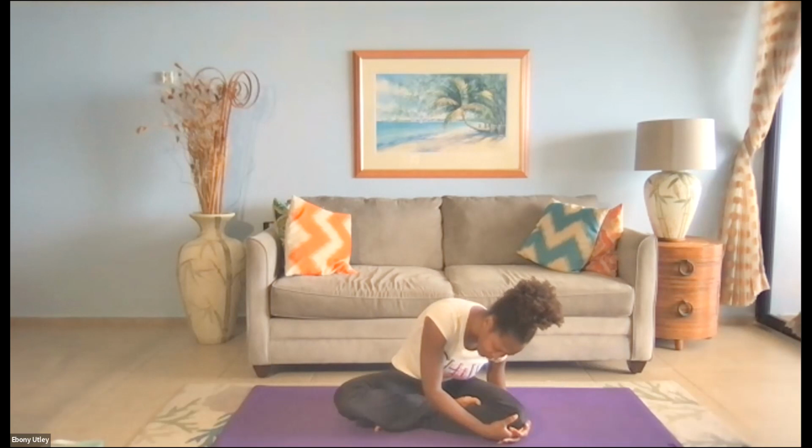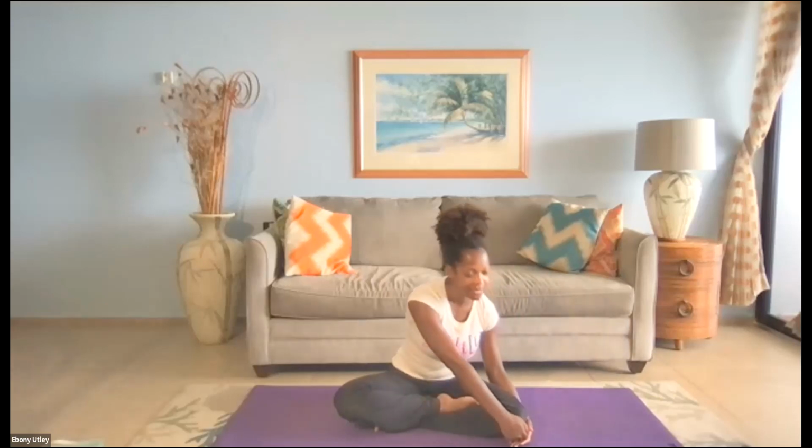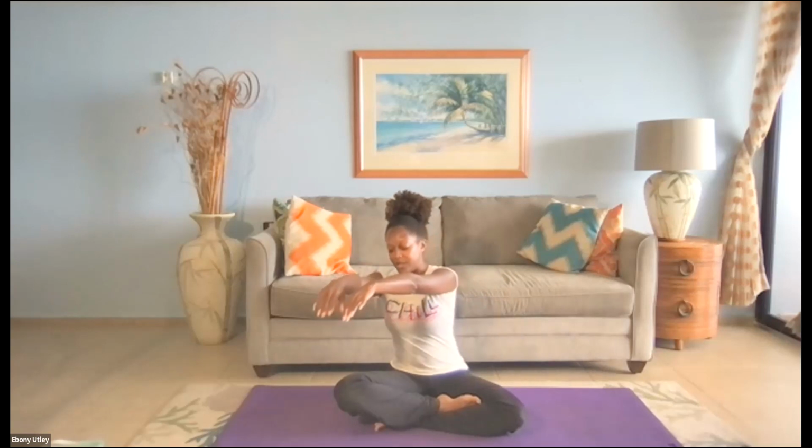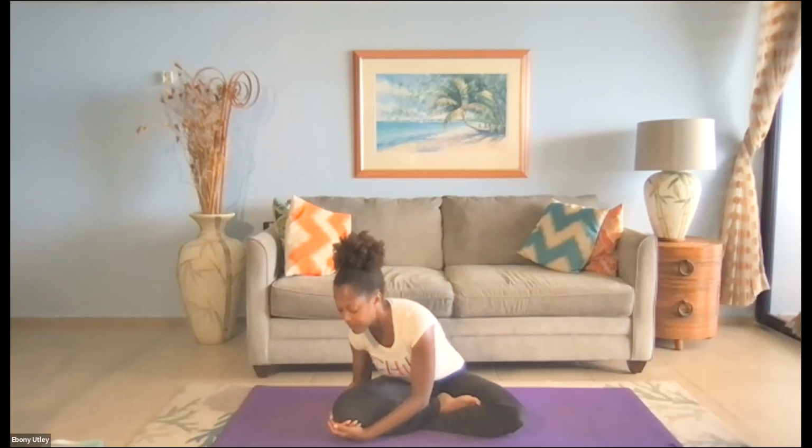Only go as far as it's comfortable for your body. I have less mobility on this side today, and I'm okay with that. Breathe, tip of the tongue to the back of the teeth. On your inhale, rise. As you exhale, move through center, right hand under the right knee, left hand on top. Release the shoulders on the inhale, exhale, fold.